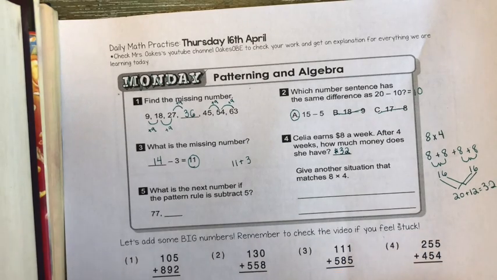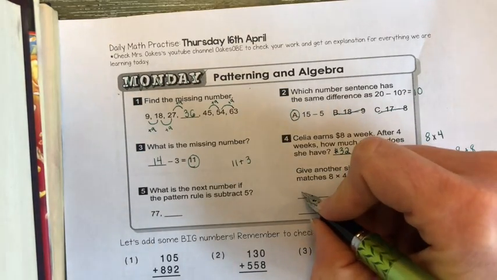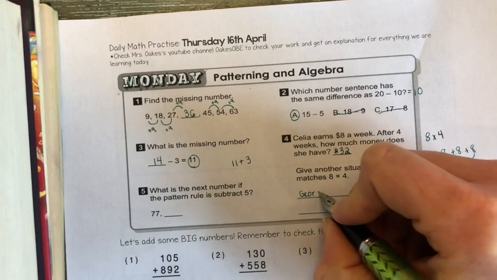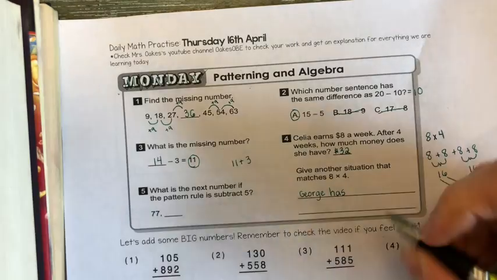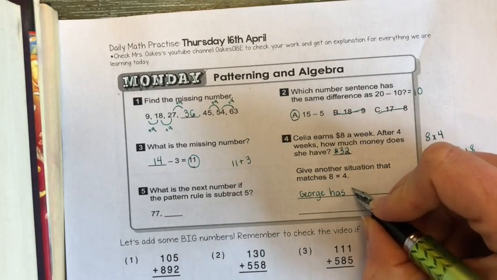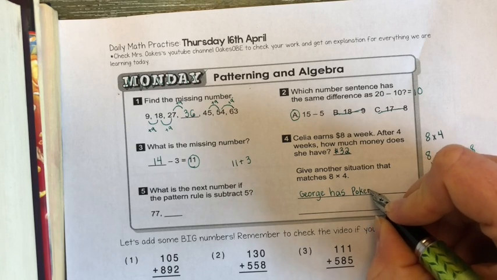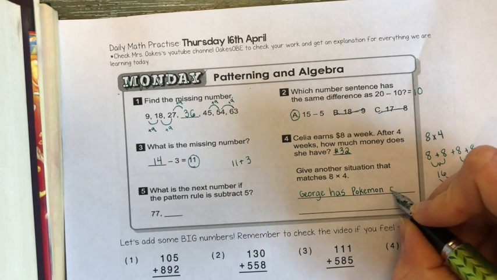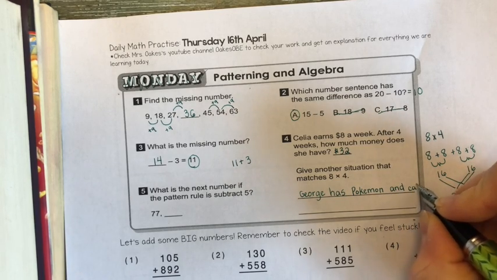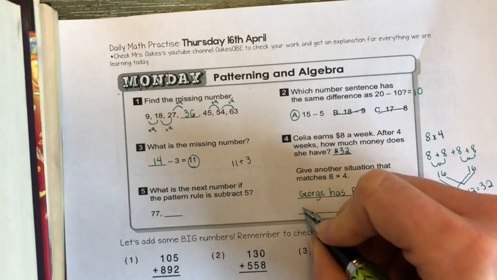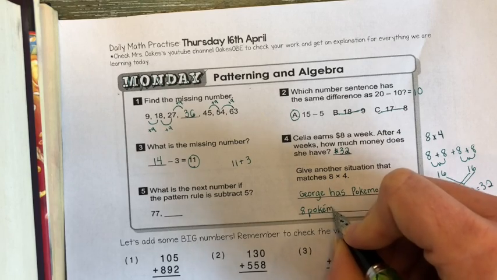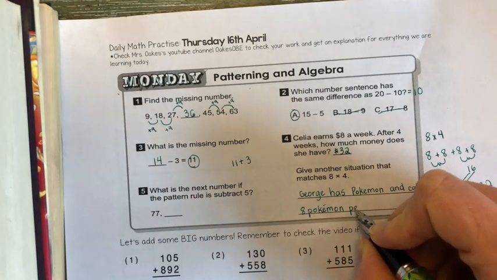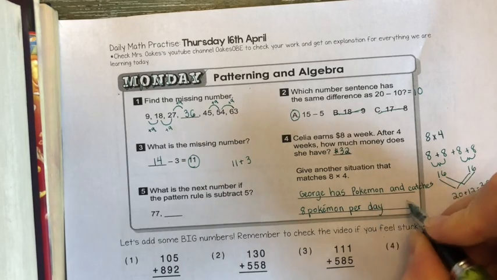Give another situation that matches 8 times 4. Now you get to make one up. So maybe George has a Pokemon Go. So he has Pokemon and he catches 8 a week or 8 a day. That's a lot of Pokemon. Catches 8 Pokemon, I don't know, per day for 4 days.